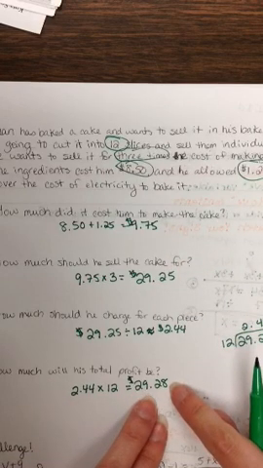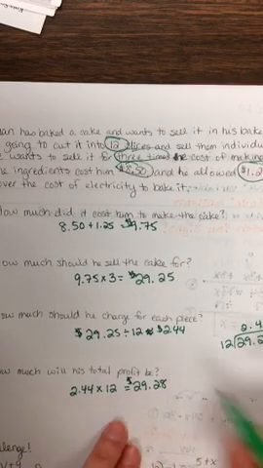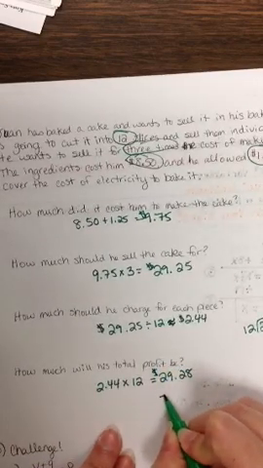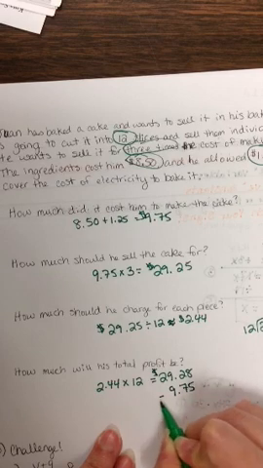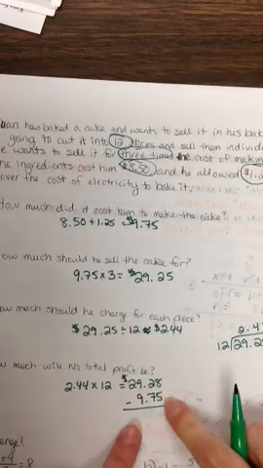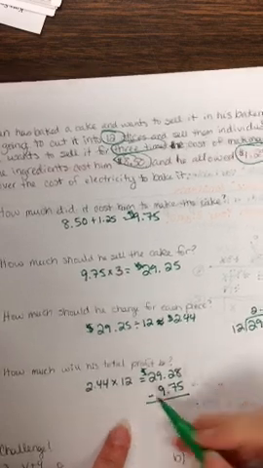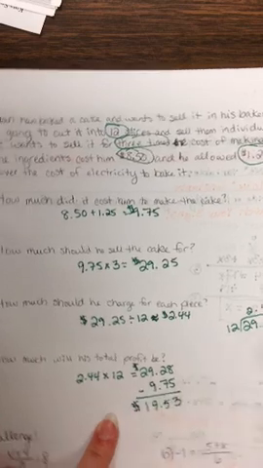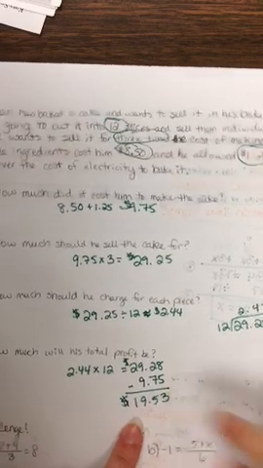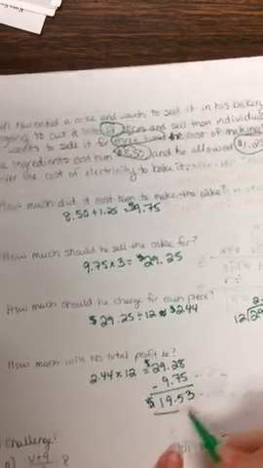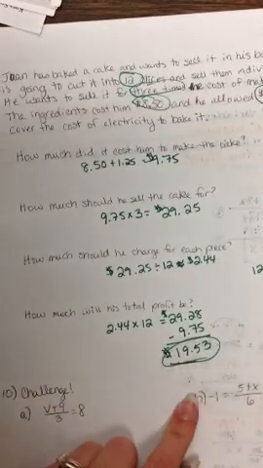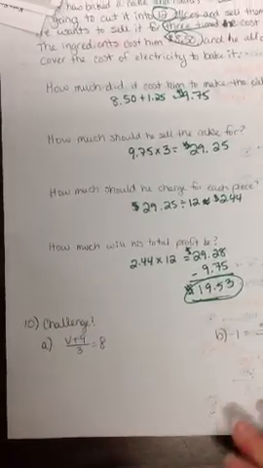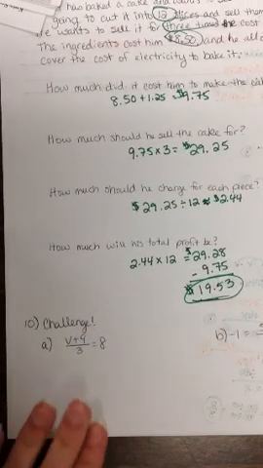So this is how much he's going to be able to sell it for, but his profit is going to be eaten up a little bit by the original cost to make the cake. So it was $9.75. That's going to give me $19.53 when I subtract those. So his final profit is going to be $19.53.